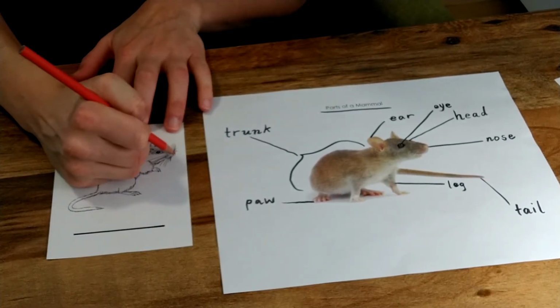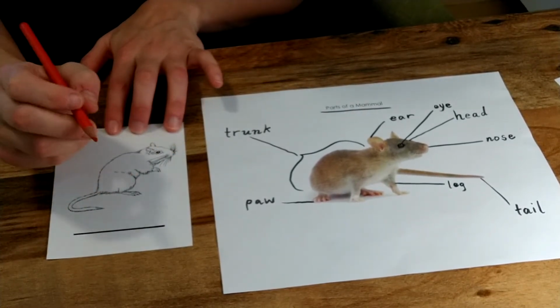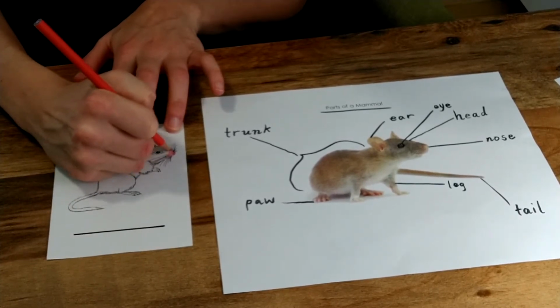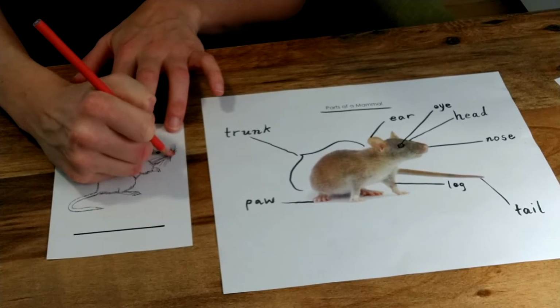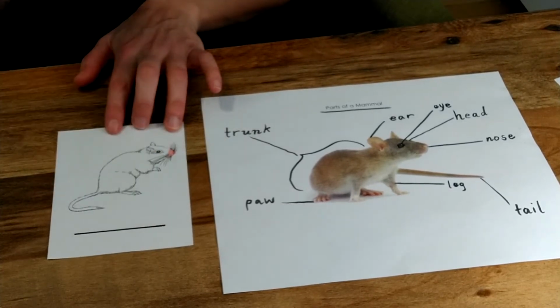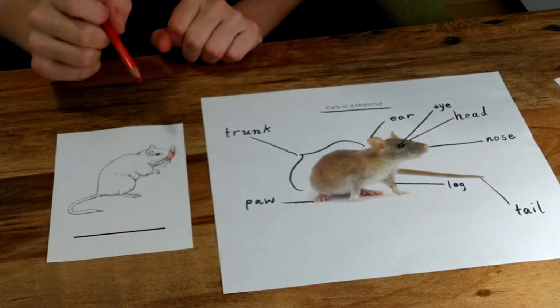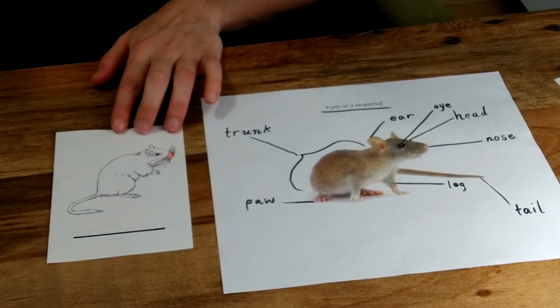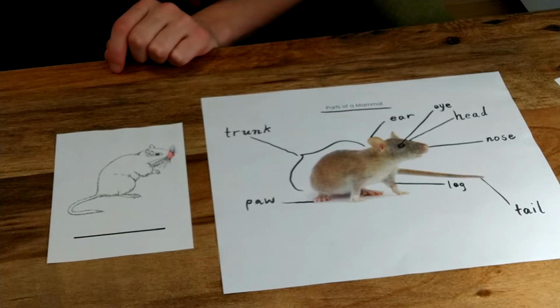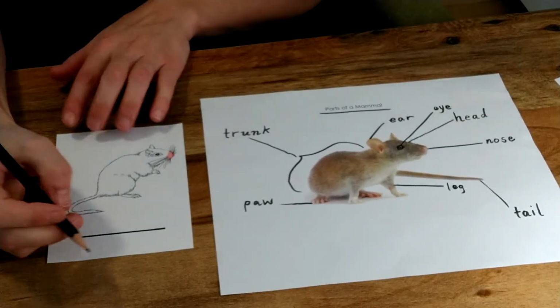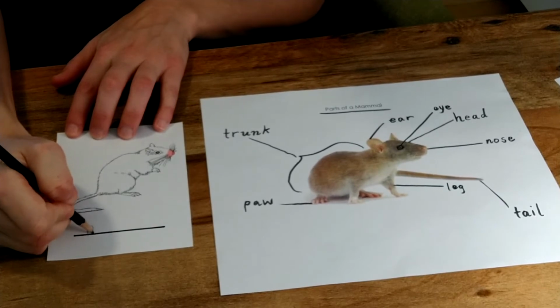And some mammals have whiskers near their nose. That helps them to explore and sense their surroundings, because they can feel when they go through a small hole. The whiskers help them feel how wide it is. And this animal does have whiskers. Nose. N-O-S-E. Nose.